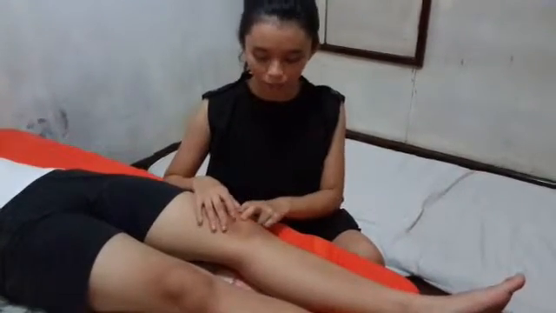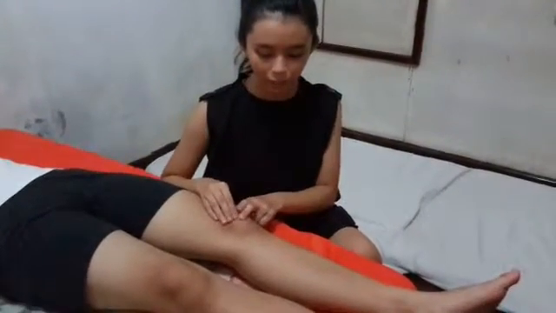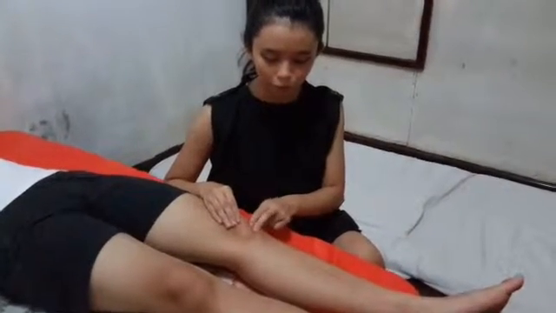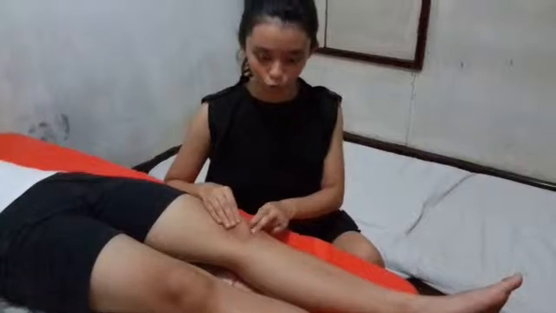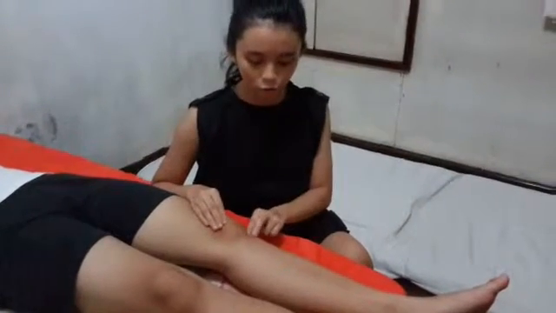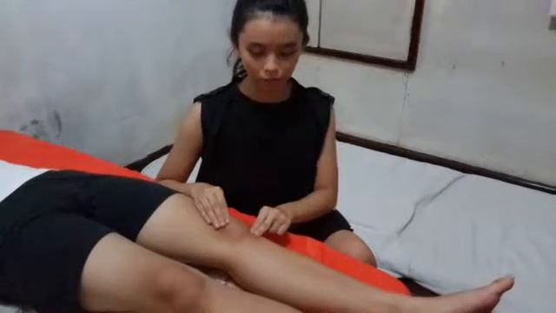Palpate the tibial tuberosity or tibial tubercle. Palpate the patella. Then after the patella, go more inferior. You will feel soft tissues. Then more inferior, you will feel a bony prominence.